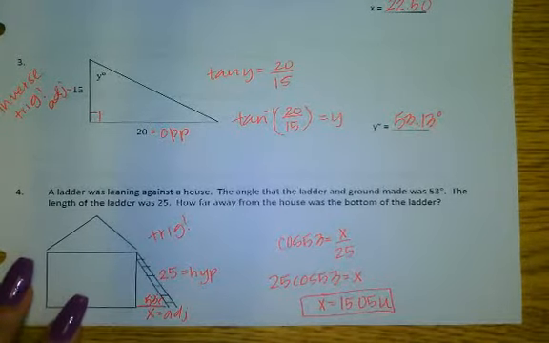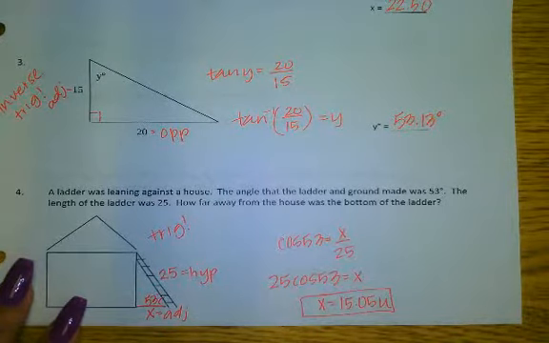Questions on the warm-up? Cliff, put it away. Station, put it away.